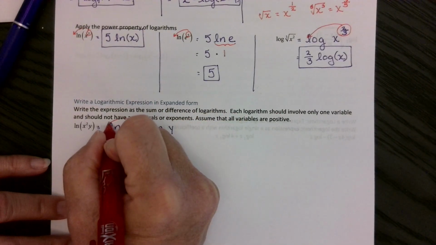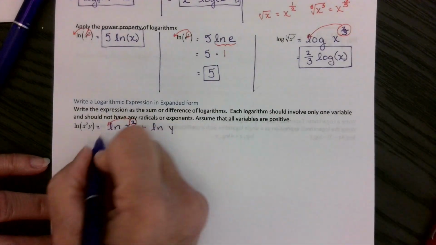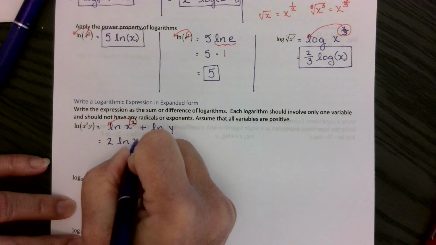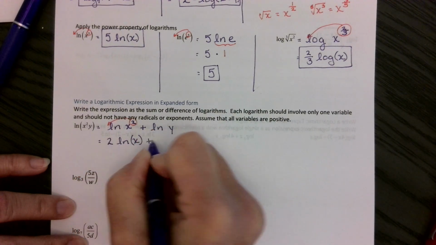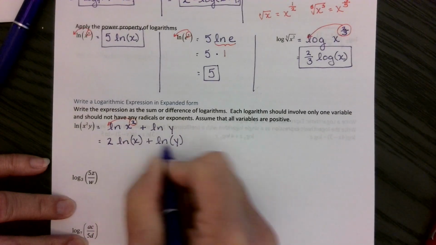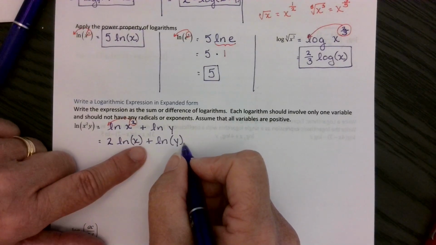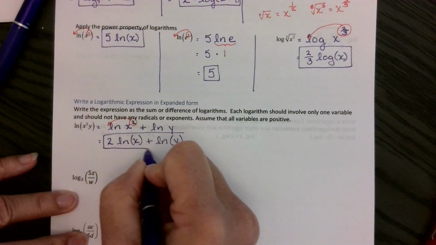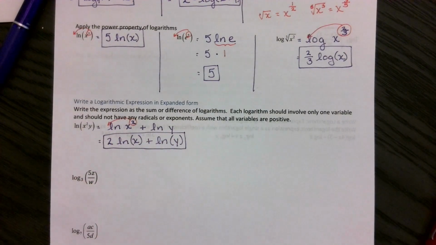We're going to move this to the front. So we have 2 natural log of x plus the natural log of y. And again, you do not have to have the parentheses around it. Just when I have variables is really when I like to put the parentheses around it. I don't care one way or another with the numbers, really.